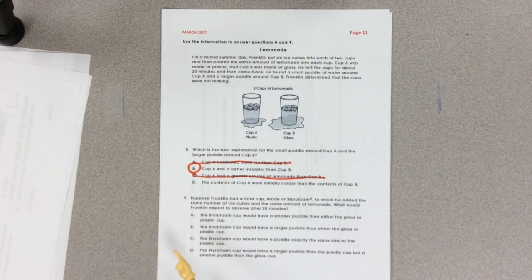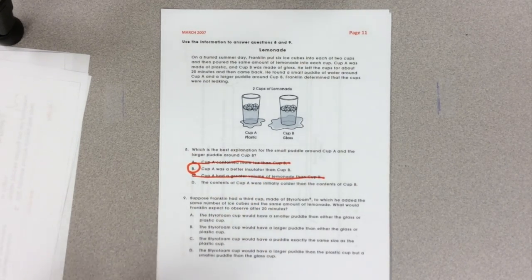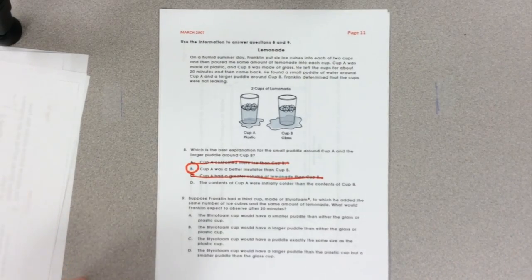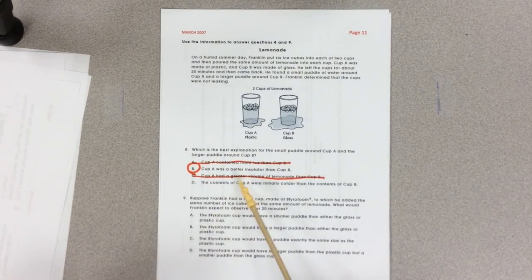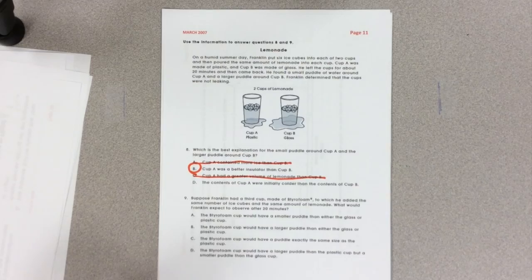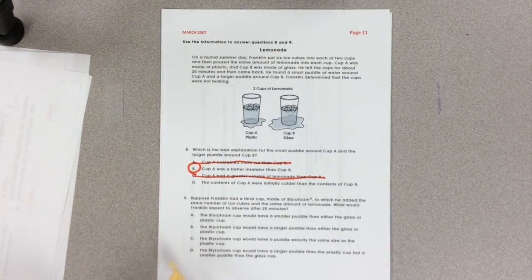They have some of these insulators now, those Yeti cups, that I guess you can't even tell what's in them when you touch them on the outside. You can't tell if there's a hot liquid in there or cold. They're very, very good insulators. So you get no puddles of water around some of those insulated cups these days.